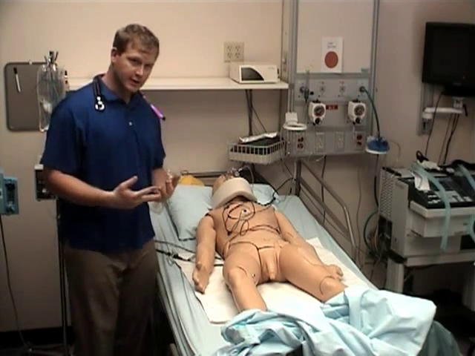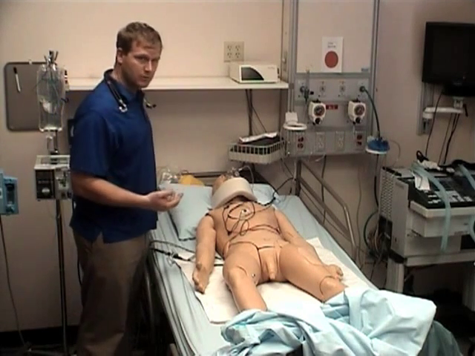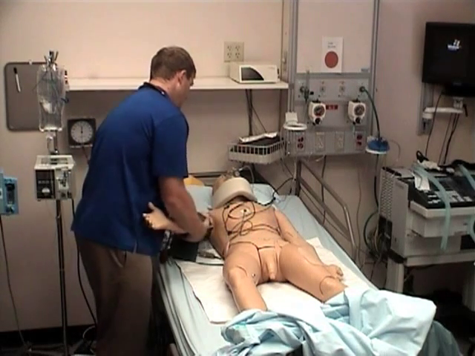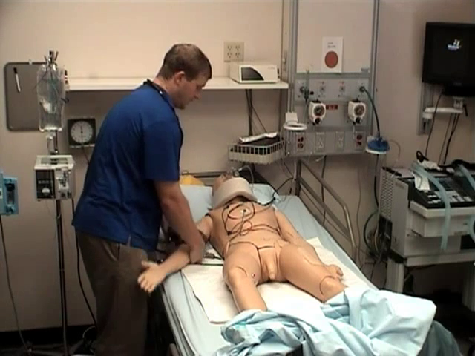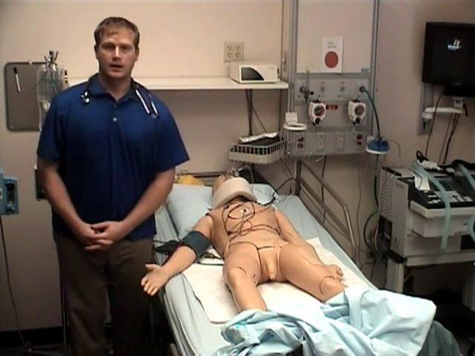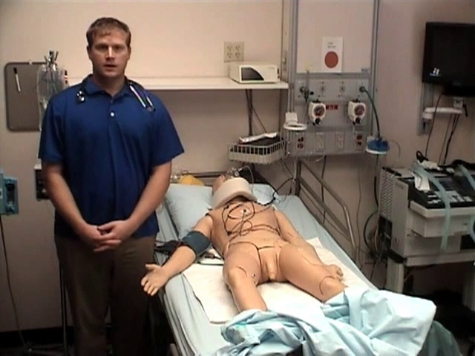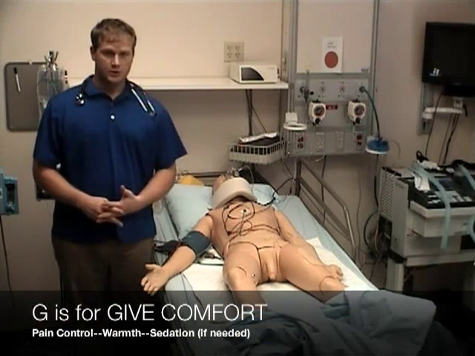You should also, during this time, take a manual blood pressure of the patient. Manual blood pressures are more accurate and are quicker, and they are essential and the most essential vital sign for the patient. The next thing you're going to look at is G, which is give comfort.